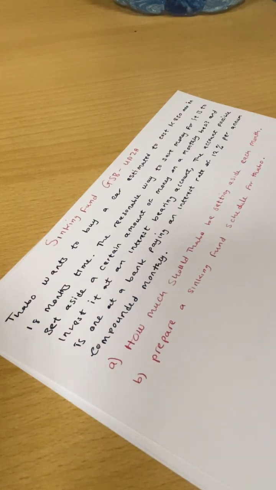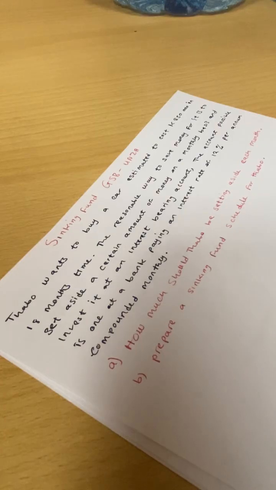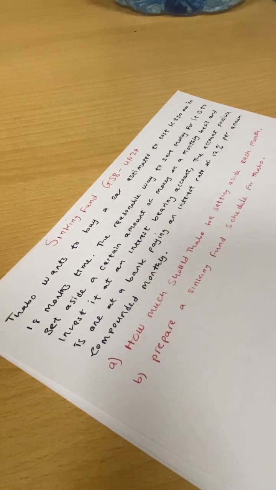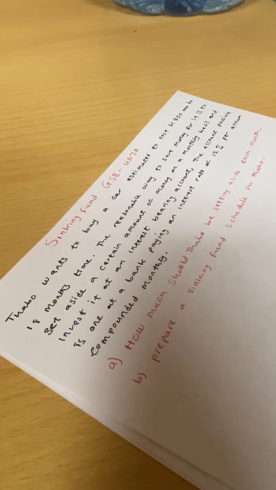They are saying Thabo wants to buy a car estimated to cost 850,000 kwacha in 18 months time. The reasonable way to save money for it is to set aside a certain amount of money on a monthly basis and invest it in an interest-bearing account.